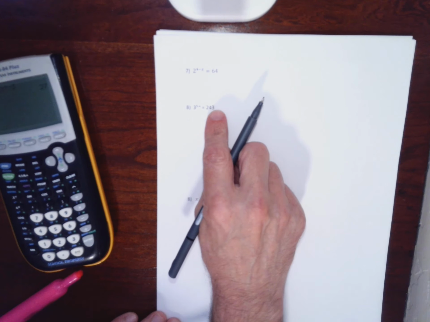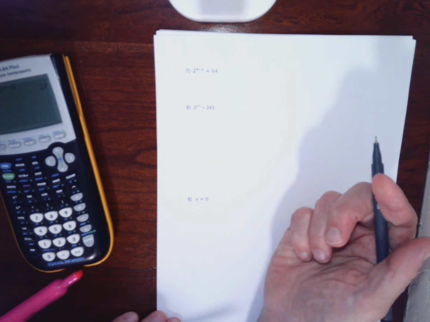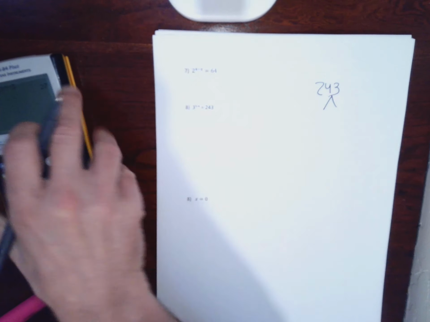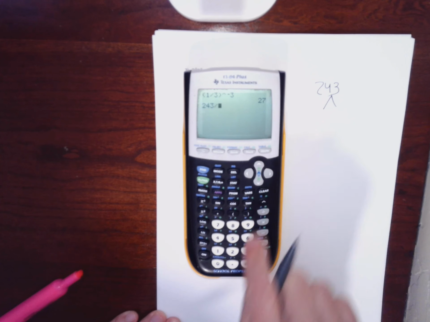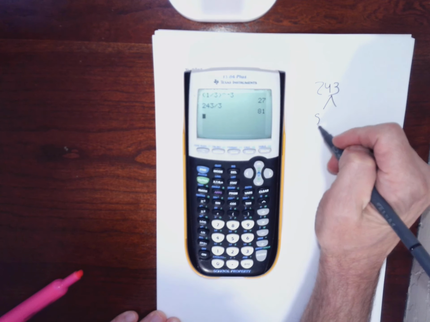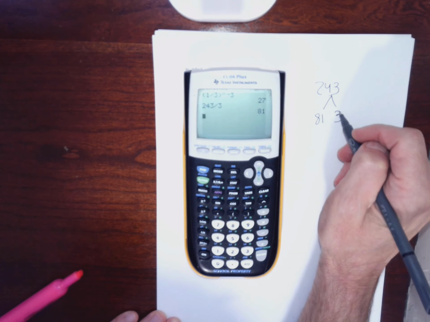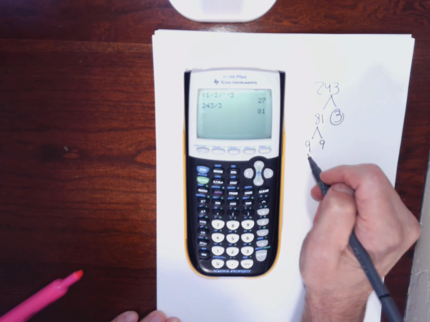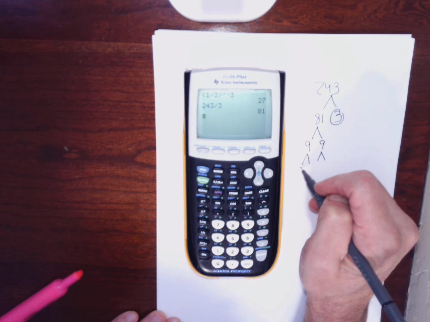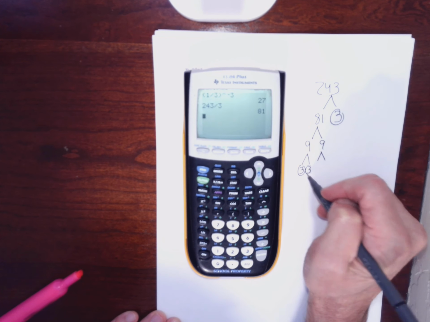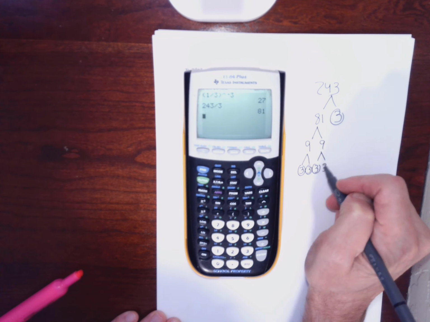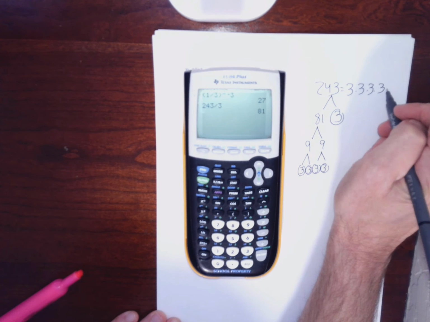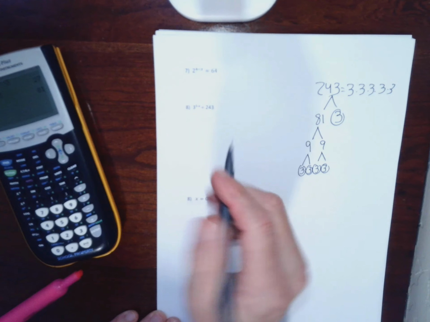For problem 8, which is kind of tricky, I need to do a prime factoring for 243, which is 3 to the 5th. If I do 243 divided by 3, that tells me 243 is 81 times 3. 3 is prime. 81 I know is 9 times 9. Neither 9 is prime, so I branch both of them. And now for each 9, I make a 3 times 3. So the prime factoring for 243 has 5 3's in it, which is 3 to the 5th power.